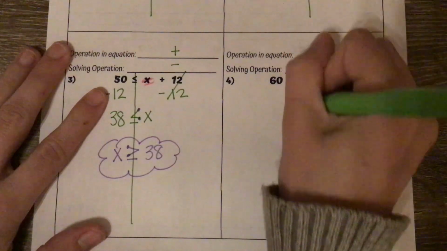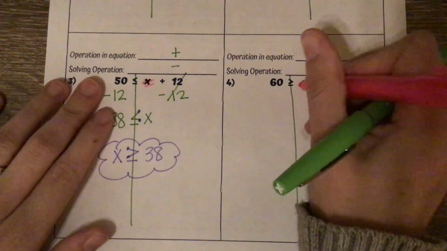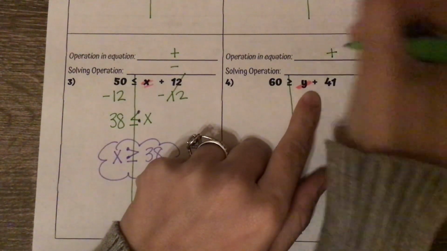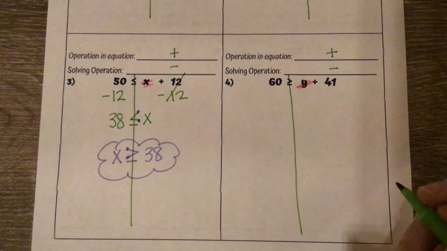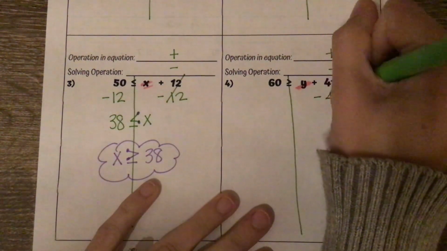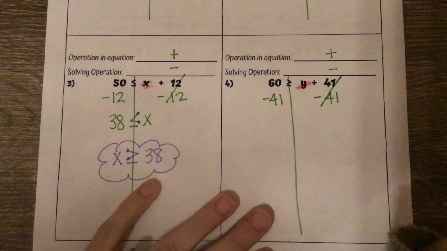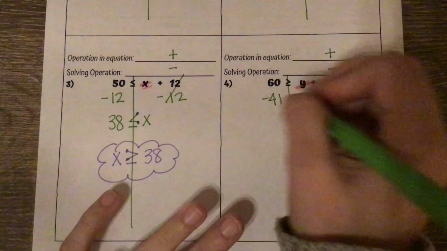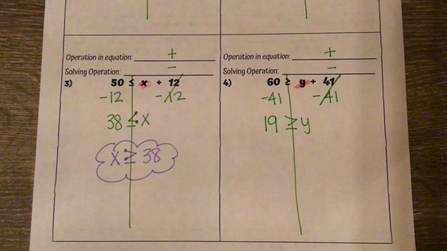All right, number 4, drawing our line down the inequality sign, highlighting our variable. The operation that's in the equation is plus, which means the solving operation is subtraction. The number we were adding was 41. So the number we're going to subtract is 41 from both sides. Should cancel out on the side with the variable, so we bring down our y. 60 minus 41 is 19, and we bring down our inequality sign.